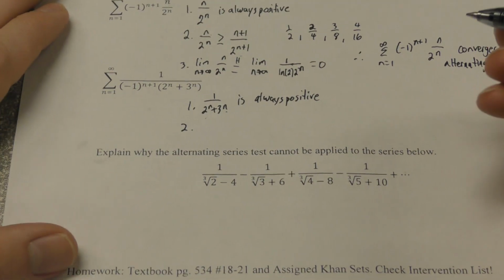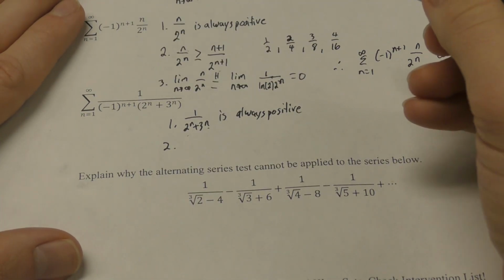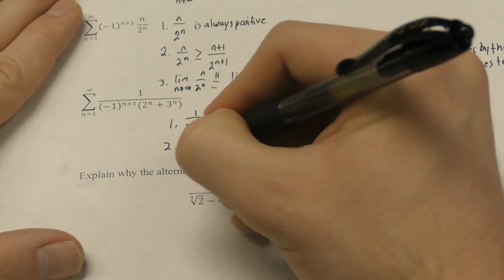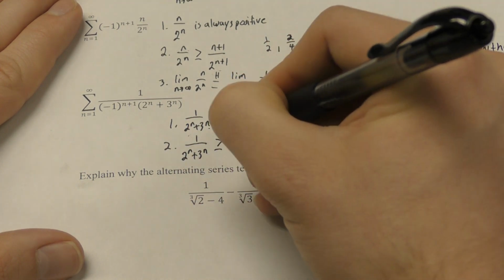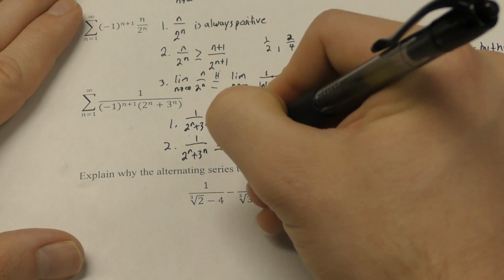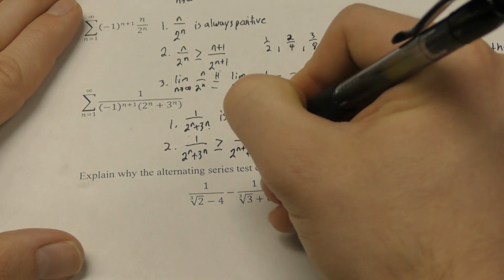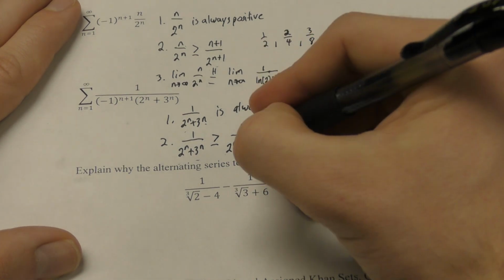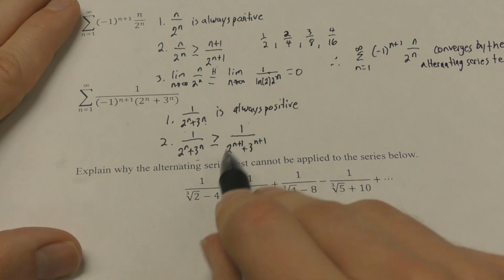Next, we want to check to make sure it gets smaller, so we have to compare 1 over 2 to the n plus 3 to the n to 1 over 2 to the n plus 1 plus 3 to the n plus 1. Well, we have 1 divided by something, and if we're adding to these exponents, it's going to be 1 divided by a bigger number.